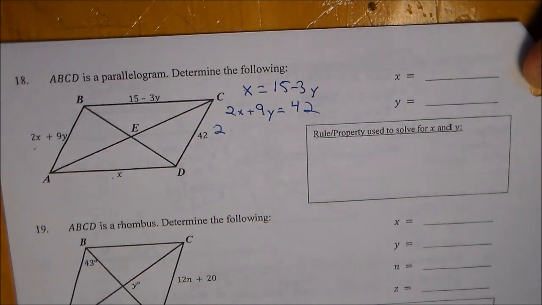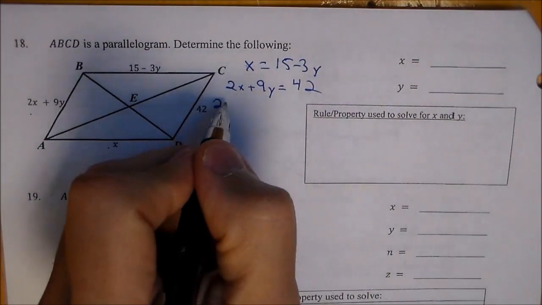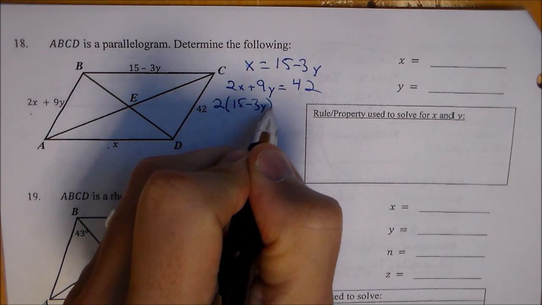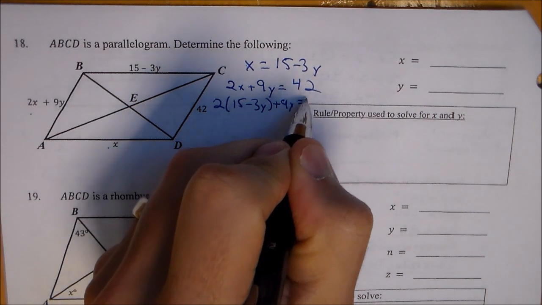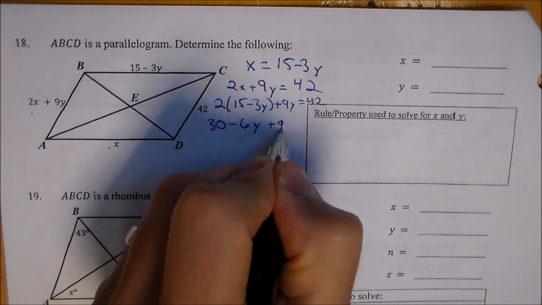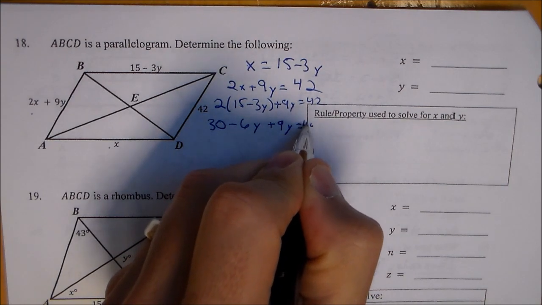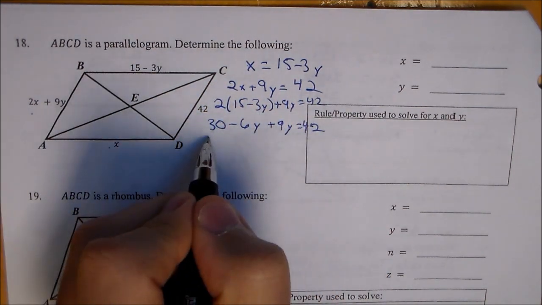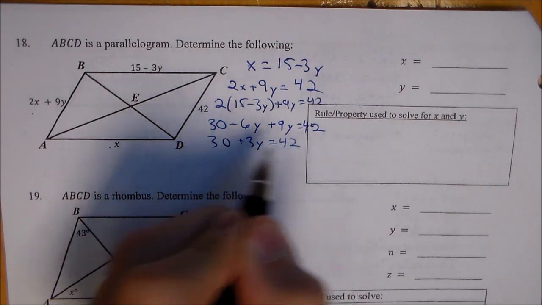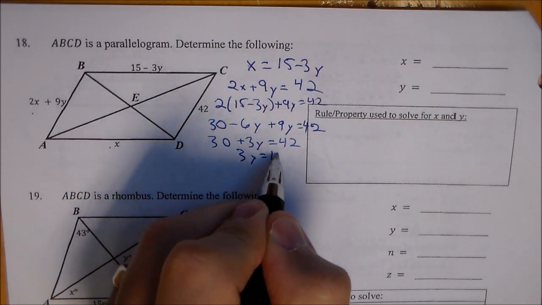So let's do that. So with substitution, we get 2 times 15 minus 3y plus 9y equals 42. 30 minus 6y plus 9y equals 42 is our new equation. We combine like terms and we get 30 plus 3y equals 42, and then 3y equals 12.